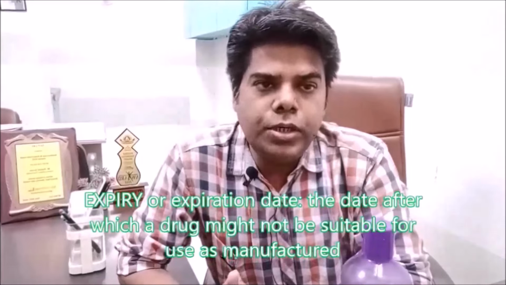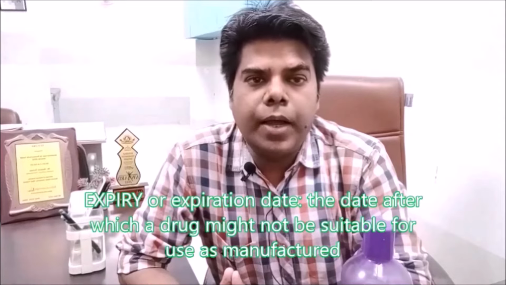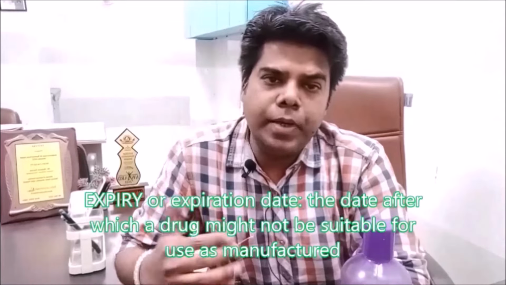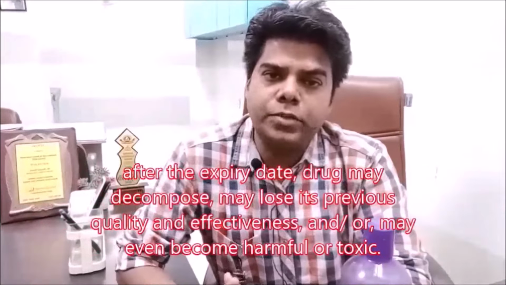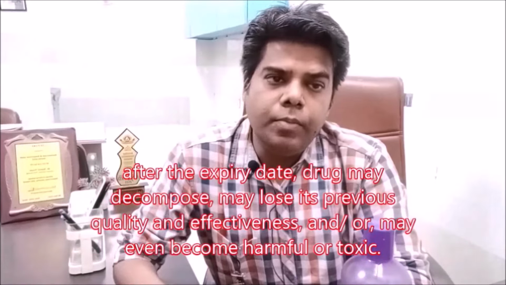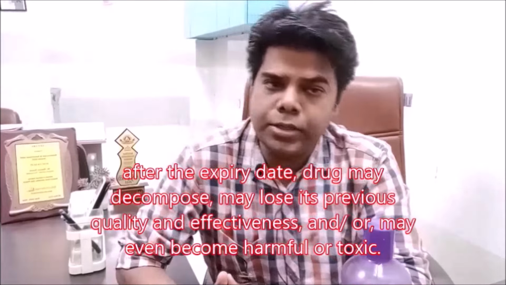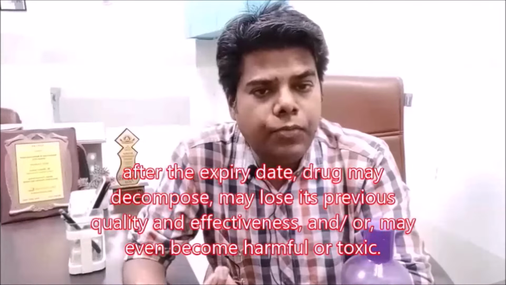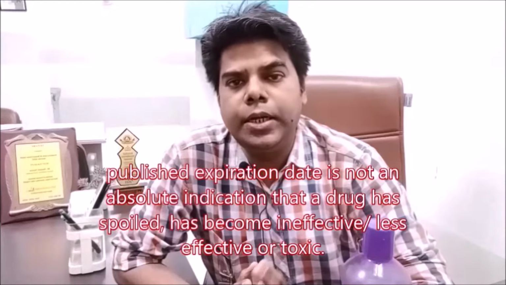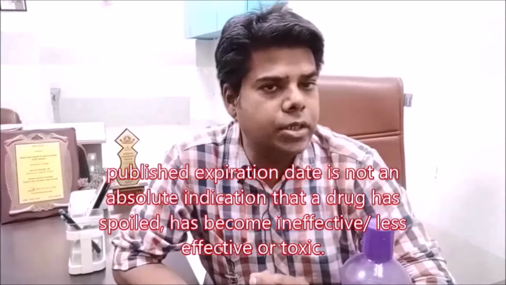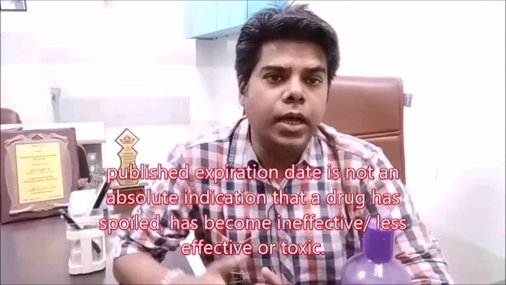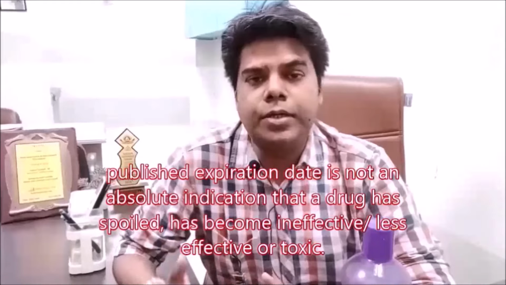And side by side, you should also have a brief idea about the drug expiry date. The drug expiry or expiration date is the date after which a drug might not be suitable for use as manufactured, because after the expiry date, the drug may decompose, may lose its previous quality and effectiveness, and or may even become harmful or toxic. However, the published expiration date is not an absolute indication that a drug has spoiled, has become ineffective, less effective, or toxic.